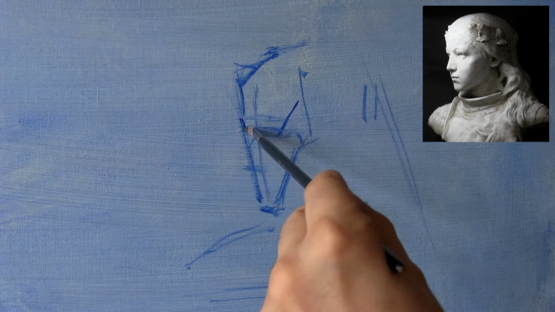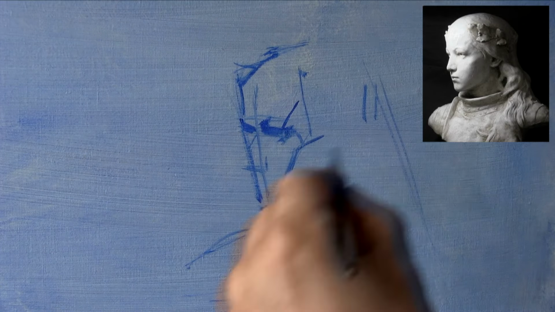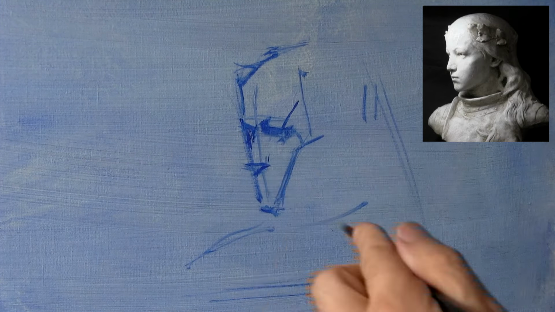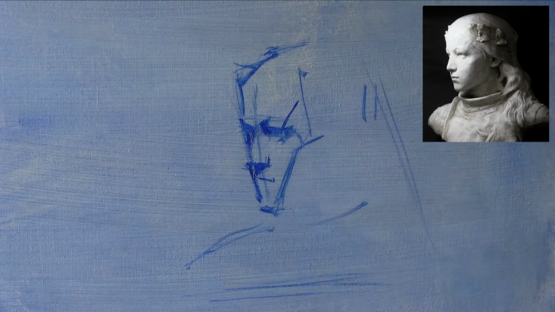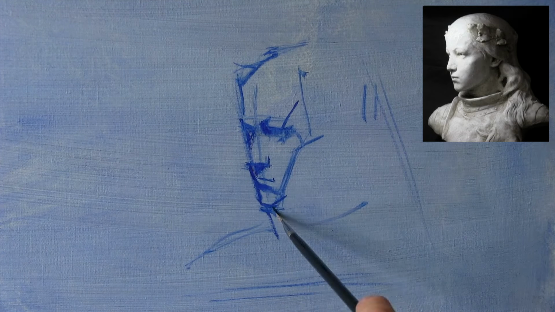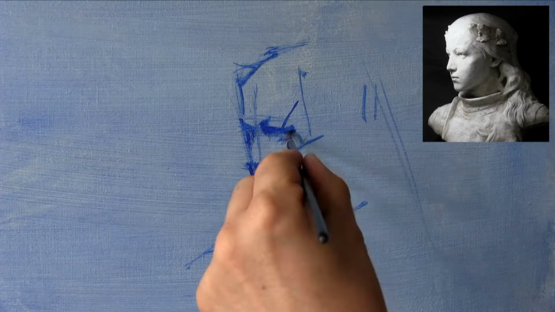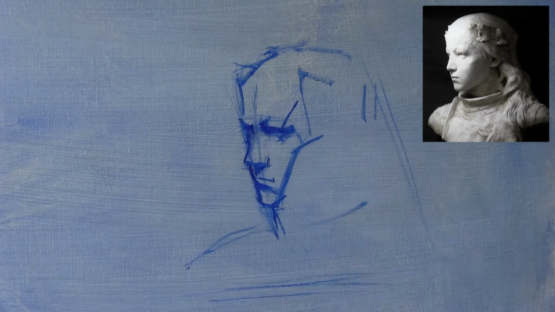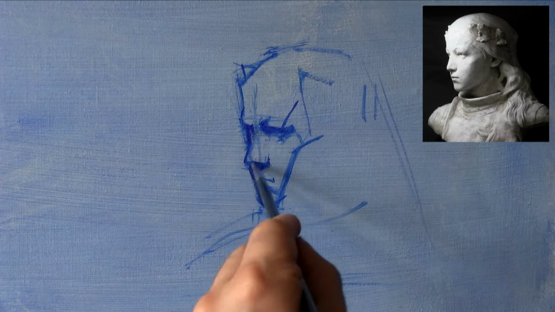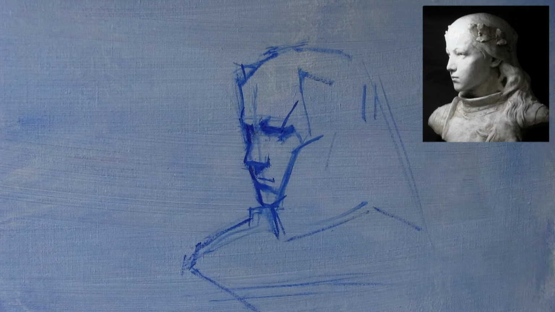With the front plane worked out, I'm proceeding to place the features within it. Now, I don't normally do as much underdrawing as this, but because in this particular setup the eyes, nose and mouth all have these clearly defined shadows, I've decided to adopt more of an academic approach and draw in these dark shapes with ultramarine.